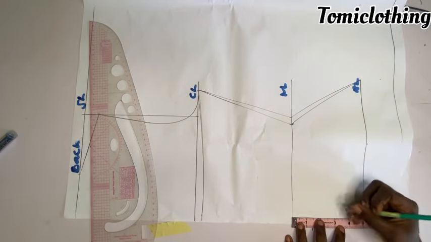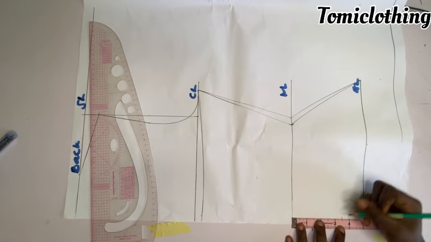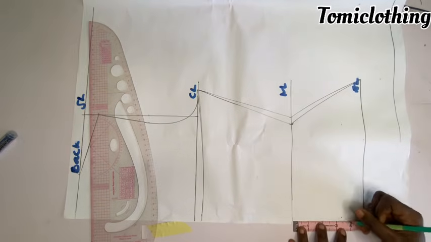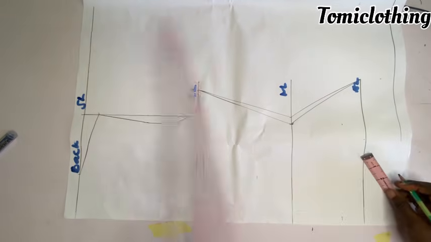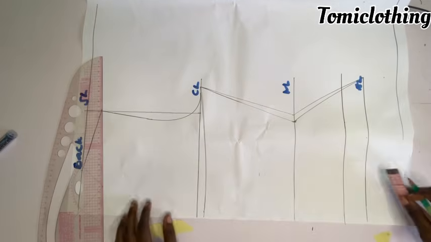So I'm going to be marking 3 points. I mark 3.5 inches, because the back part is short, it's not long. I'm going to mark this. This will serve as a guide because the thing has a long effect by the side.